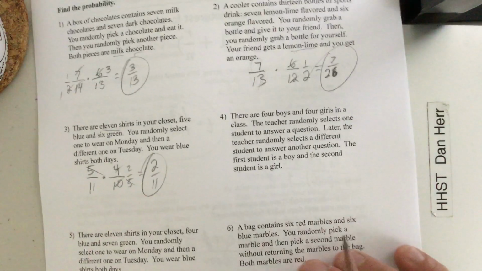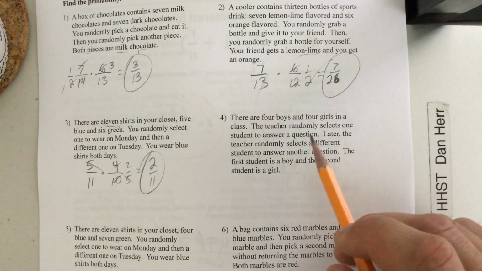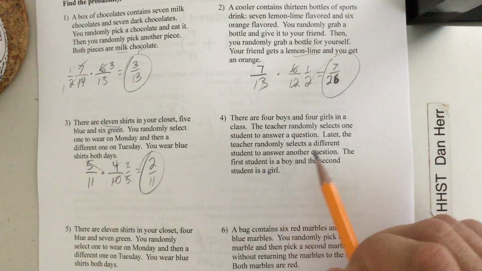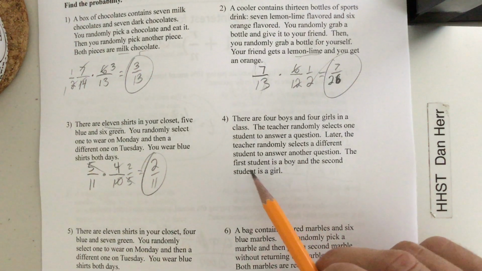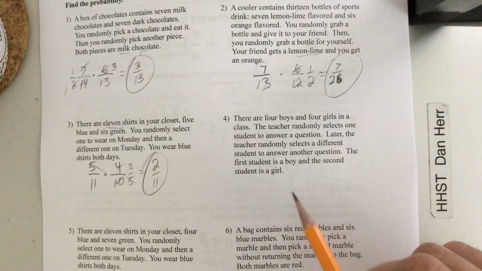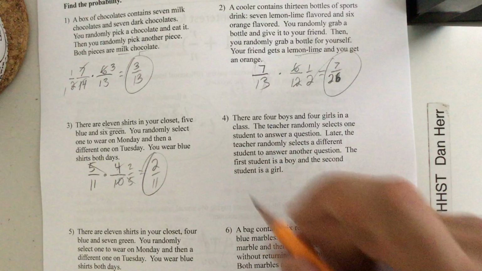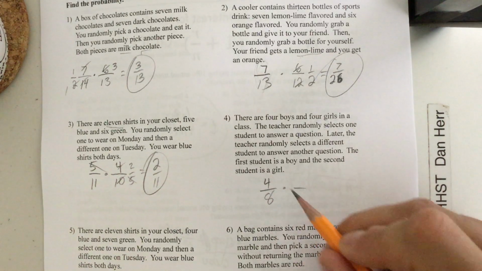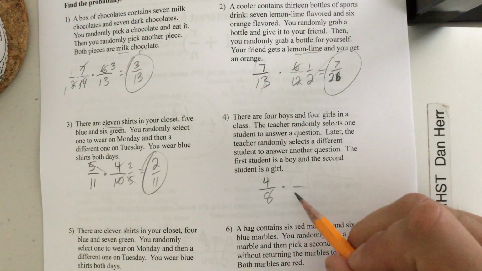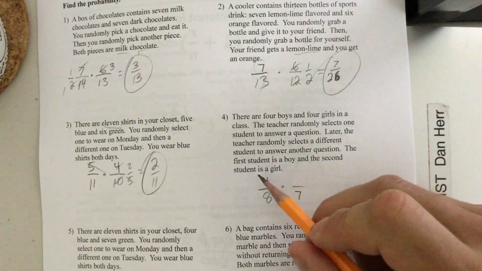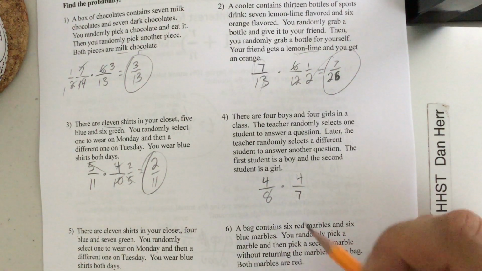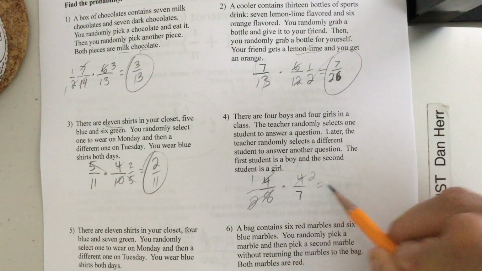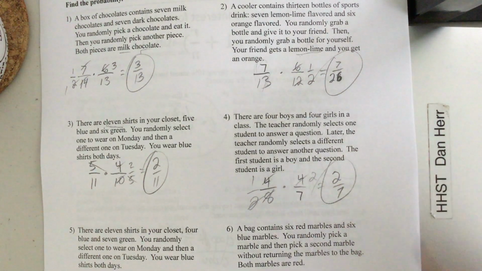Okay. Last one, just because these go pretty quick. There are 4 boys and 4 girls in a class. The teacher randomly selects one student to answer a question. Later, the teacher randomly selects a different student to answer another question. What's the chances the first student is a boy and the second student is a girl? Okay. There are 4 and 4, so there are 8 students in the class, 4 of which are boys. That one boy already answered a question, so that means now there are 7 students to choose from. Of those 7, 4 of whom are girls. We multiply, simplify, and go. Sure enough, we can simplify here, we can simplify there. The chances of that happening is 2 over 7.